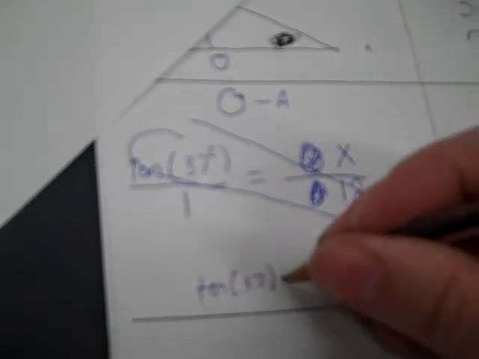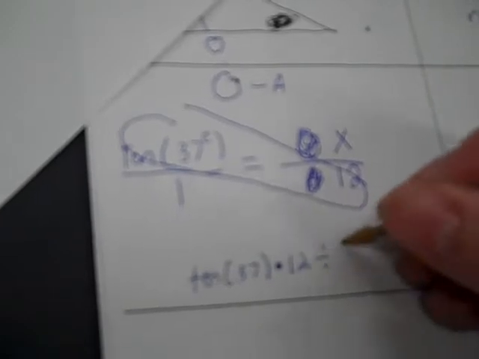Okay. So now here's the X. So I need to multiply the other way. I'm going to circle this because I'm multiplying tan, parentheses 37 times 12. And then I'm going to divide by 1. It's just cross multiply and divide, but you want to write it out so you don't punch it in wrong. So tan 37 times 12 divided by 1. And I got 9.04, and that's the O.